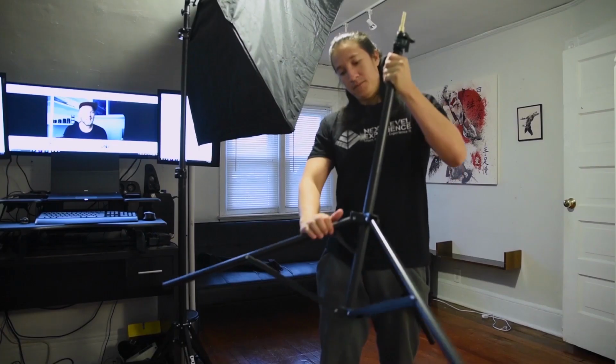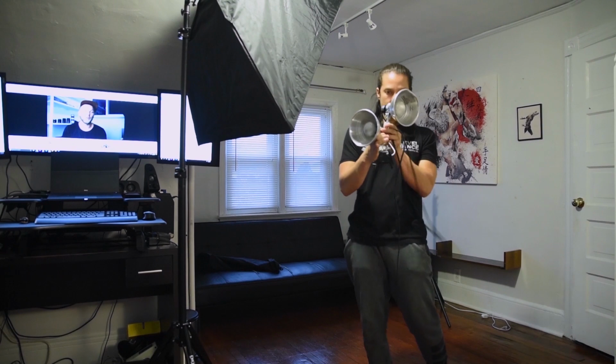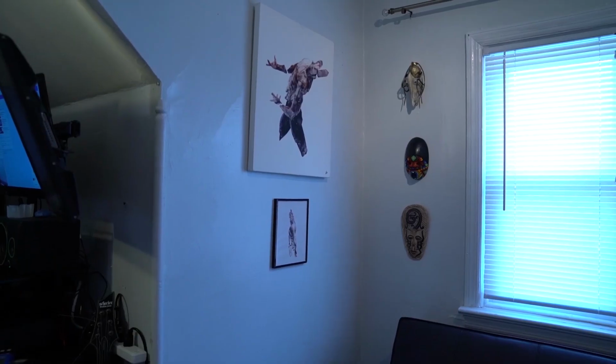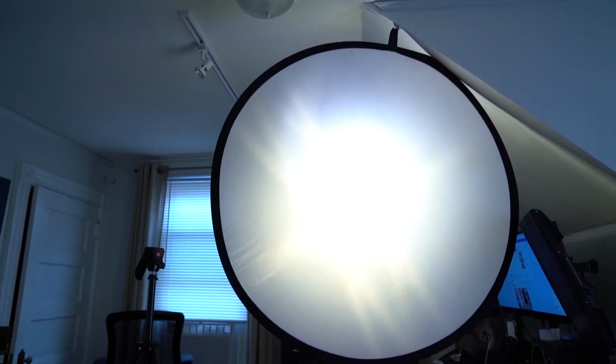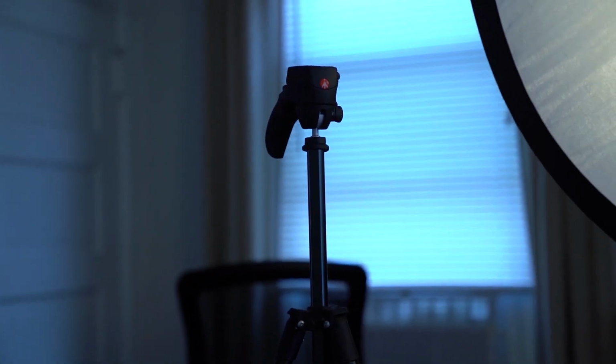The only disadvantage with this lighting setup is that during the summer it gets really hot. That's always gonna be the case if you decide to buy regular light bulbs from the hardware store. If that might be an issue for you, then this is not the right lighting setup for you. This was my lighting setup for a long time until I upgraded to a regular studio setup, which is what I'm going to talk about next.